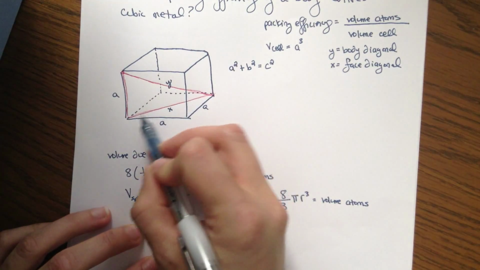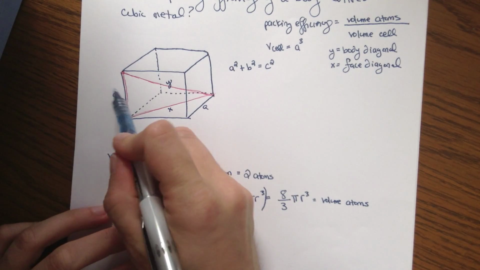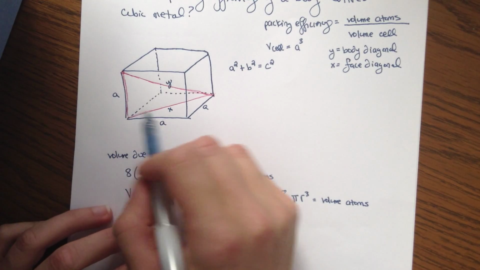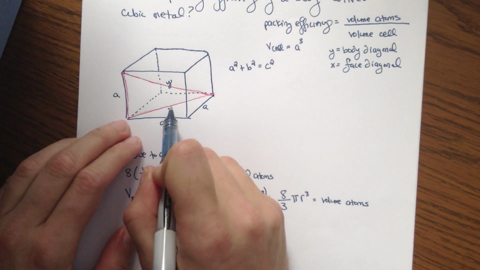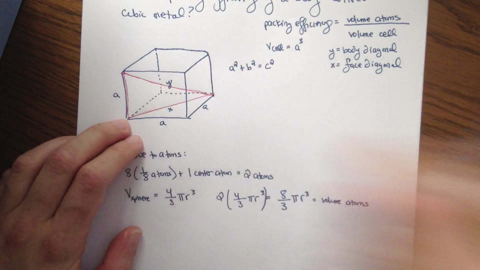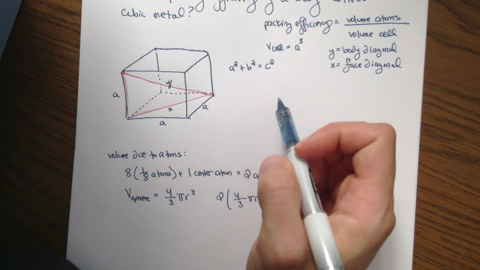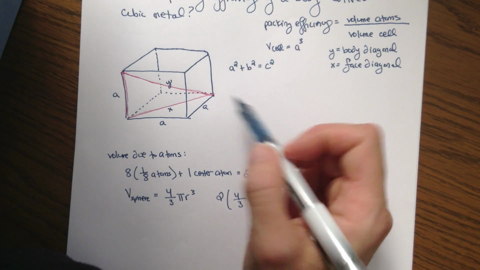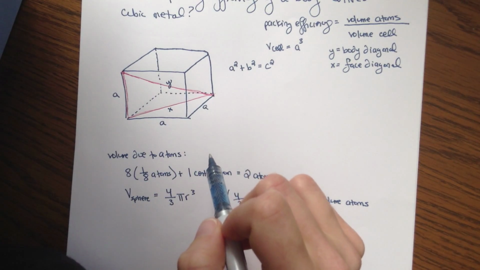So the first step is I'm going to use the Pythagorean Theorem to come up with an expression for x, my face diagonal. The reason I'm doing this is that if I was just to try to come up with an expression for y, all of a sudden I've got a's and x's and r's and all this stuff. I want to see if I can put x in terms of a, and then I'm going to see if I can put a in terms of r. I feel like that sounded really confusing, but hopefully it'll make more sense as we walk through it. So the first step is to put this face diagonal in terms of a.